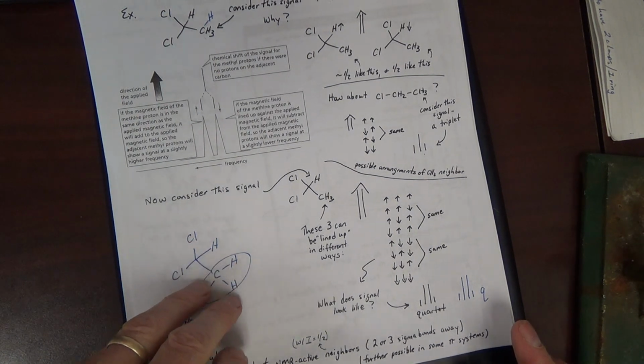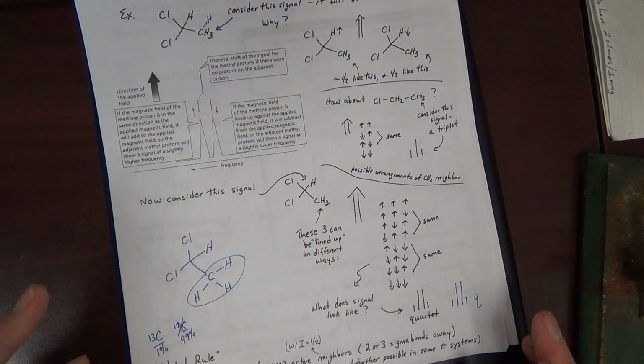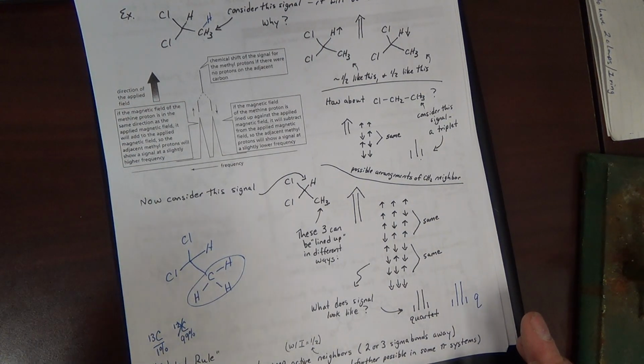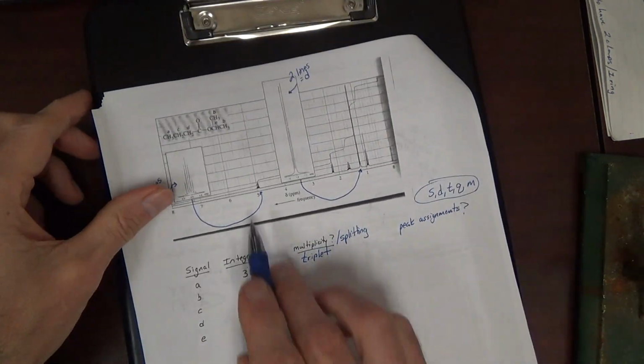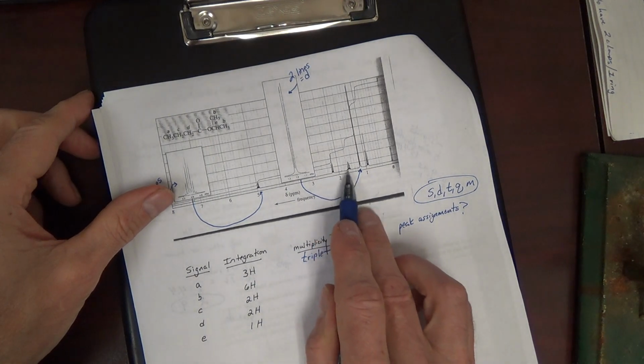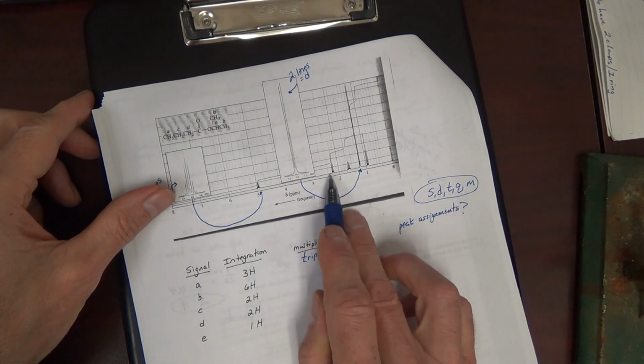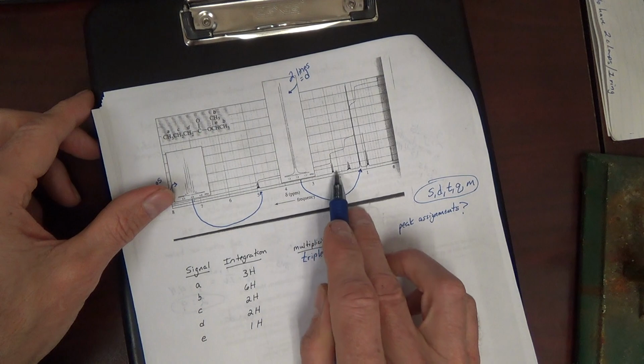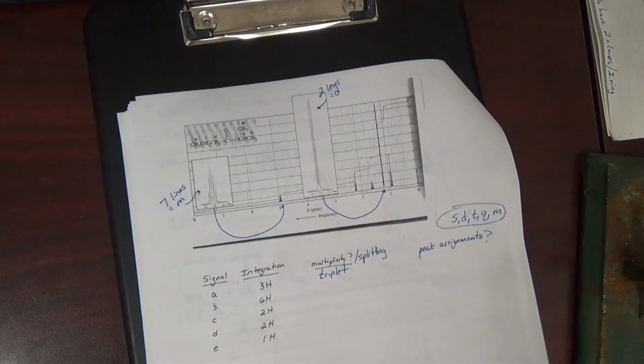Okay, splitting, very fascinating, but the splitting is also very useful. Very useful, because you can just look at the splitting and you can tell. What can you tell? You can tell how many neighbors are there, because the neighbors do the splitting.